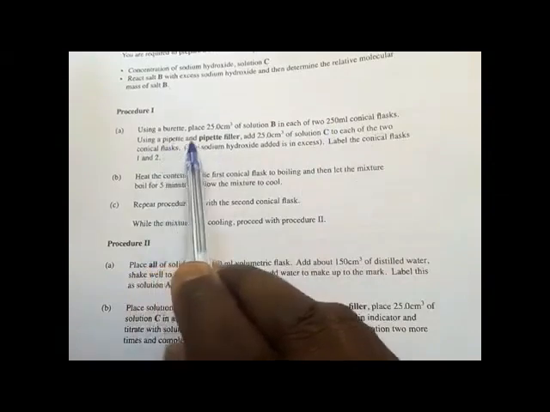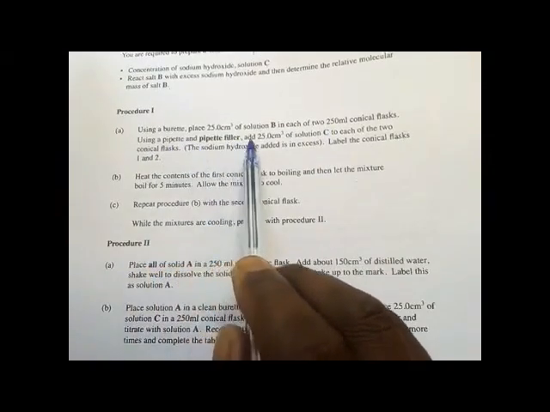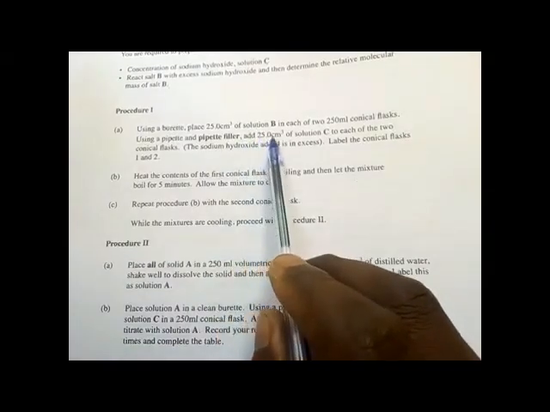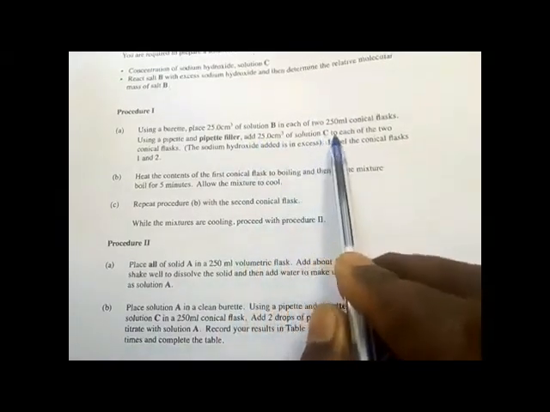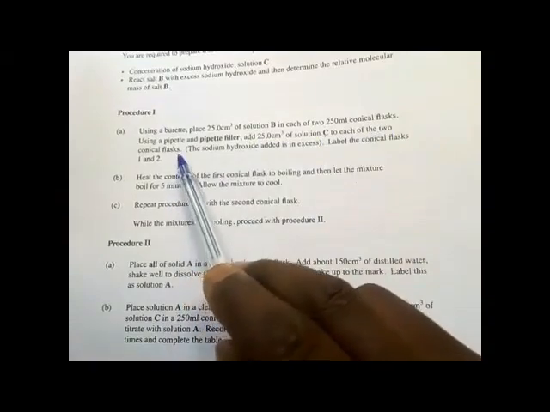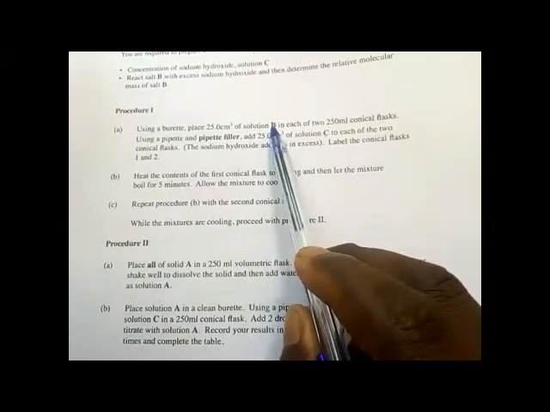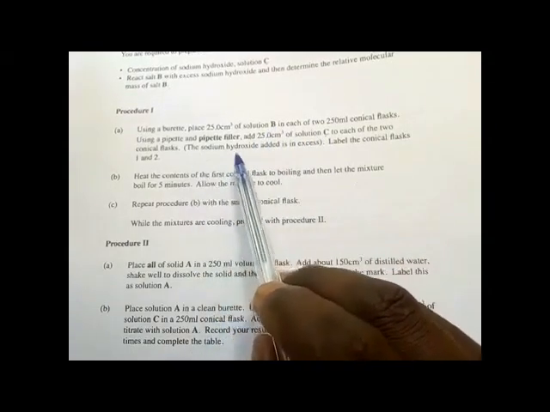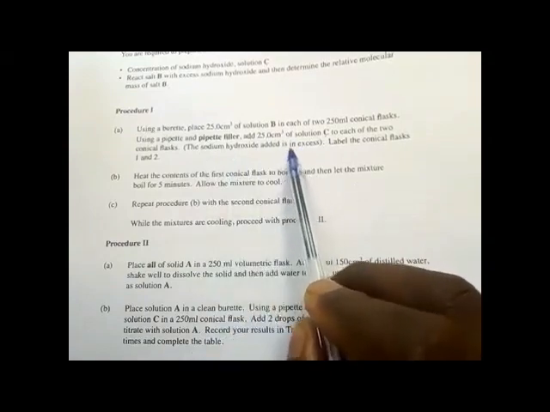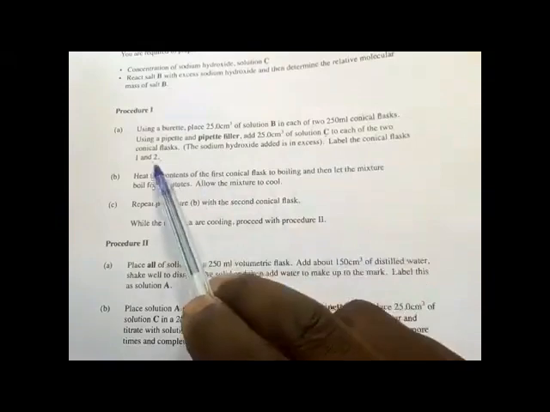Using a pipette and a pipette filler, add 25 cm³ of solution C to each of the 2 conical flasks. Now here we are reacting solution C with B. And then you are being told that sodium hydroxide is added in excess. Label the conical flasks 1 and 2.